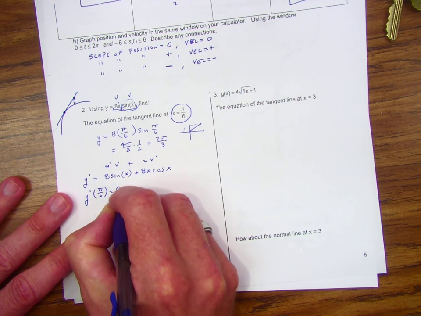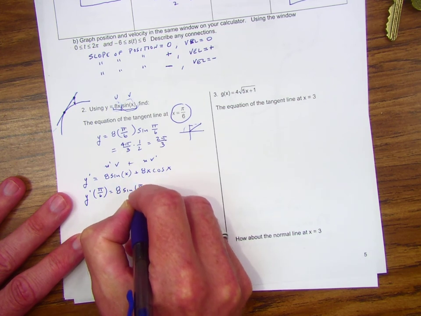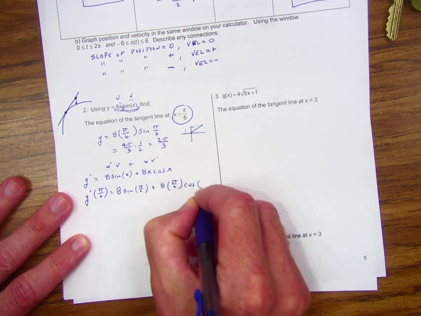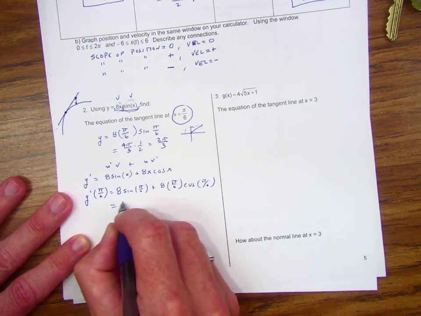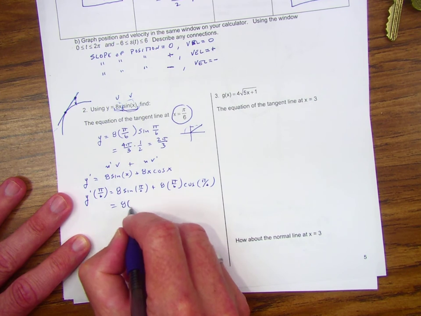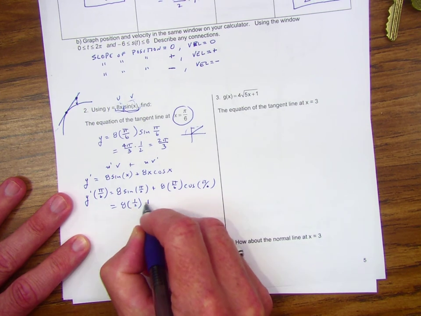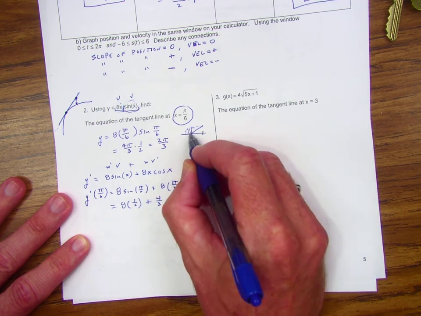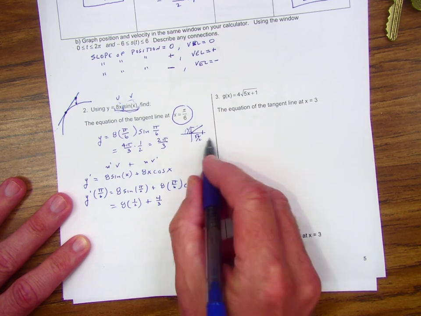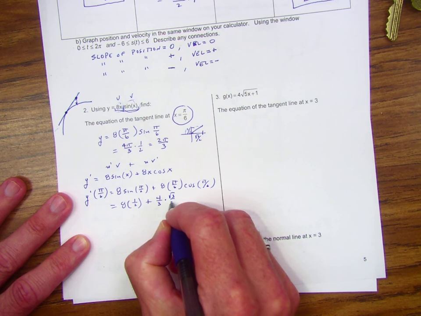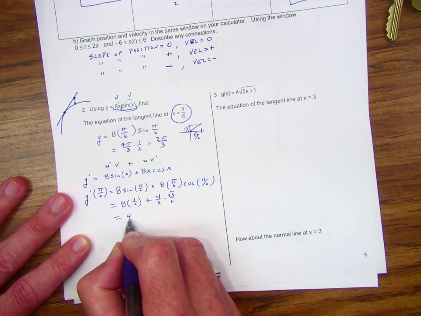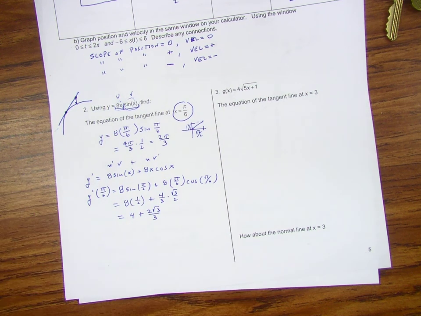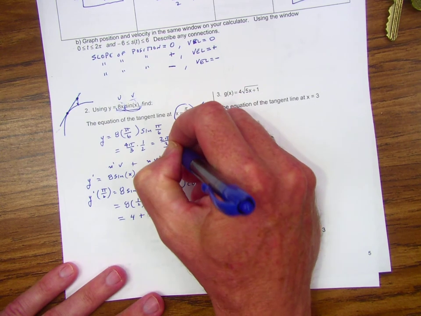So it's 8 times the sine of pi over 6 plus 8 times pi over 6 times the cosine of pi over 6. So this was 8. We found the sine of pi over 6 was 1/2. Plus, that's 4 pi over 3. Well, the cosine of pi over 6, if the sine is 1/2, this is root 3 over 2. So that's the x part of it. So this becomes 4 plus 2 root 3 over 3. And that's our slope. Okay, so we have our point, x and y, and the slope.